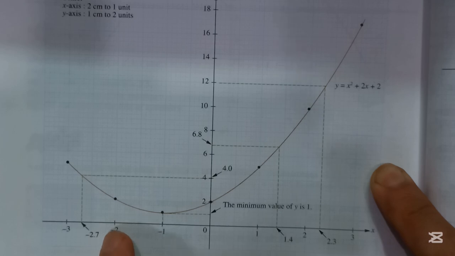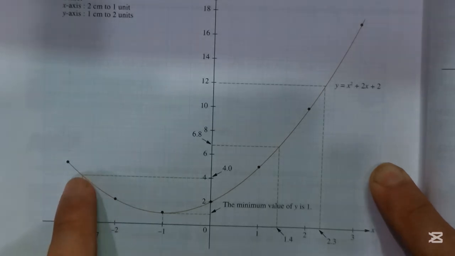So if this is -2, then we have to move further 7 small boxes. So here are 7 small boxes. So this is -2.7. From here we will draw a vertical line with the help of a scale that will touch the graph, and from there we will draw a horizontal line.